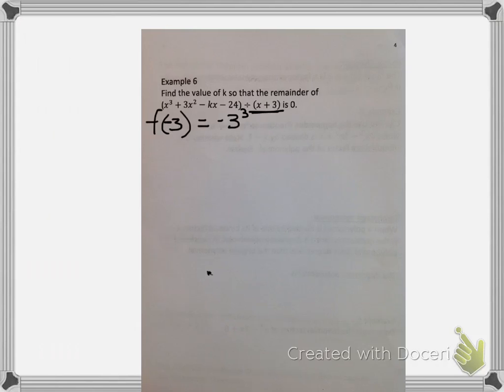So I want to plug in negative 3 to the third power plus 3 times negative 3 to the second power minus k. I don't know what k is. That's what we're going to find. Everywhere I have an x, I put in a negative 3, minus 24. I would set that equal to 0, because the problem says that if I plug in negative 3, I'm going to get a remainder of 0. So that should come out to 0.